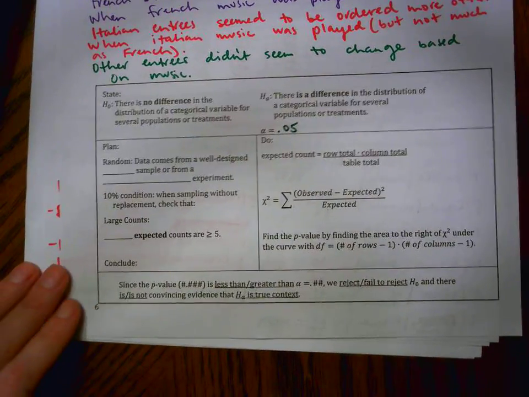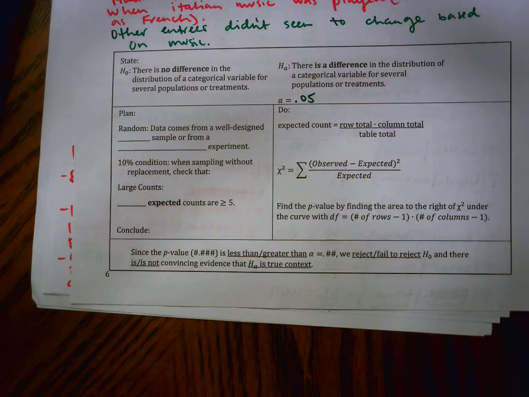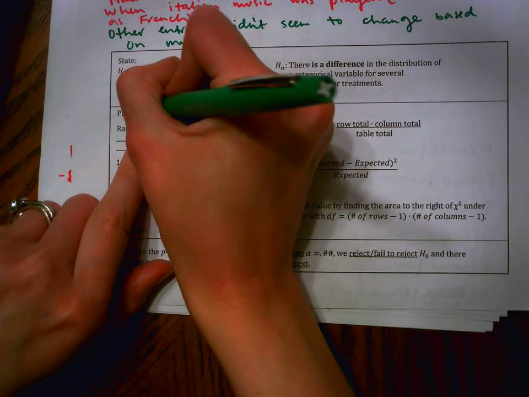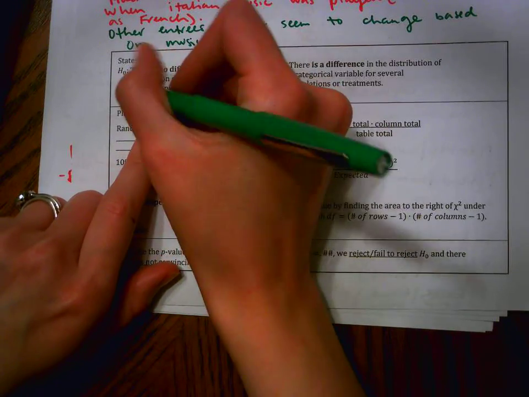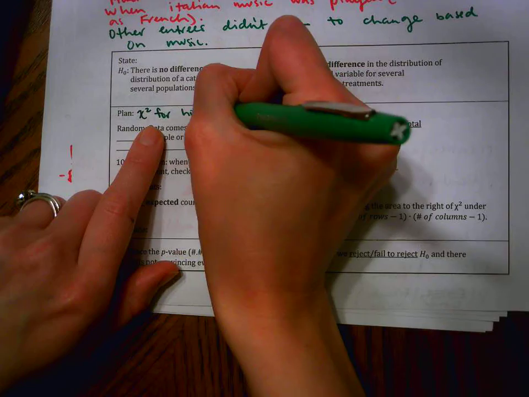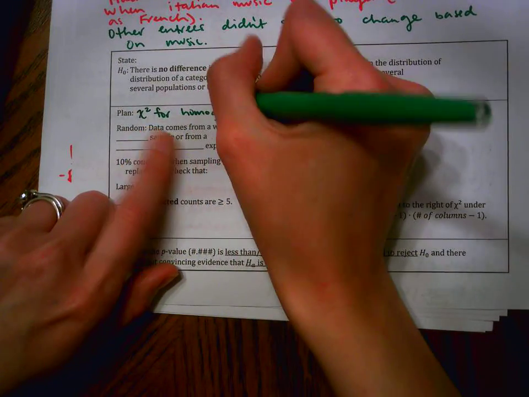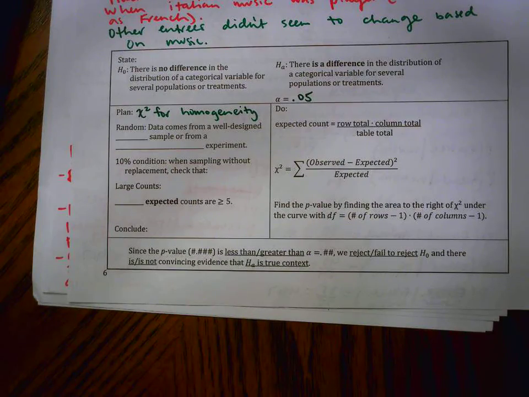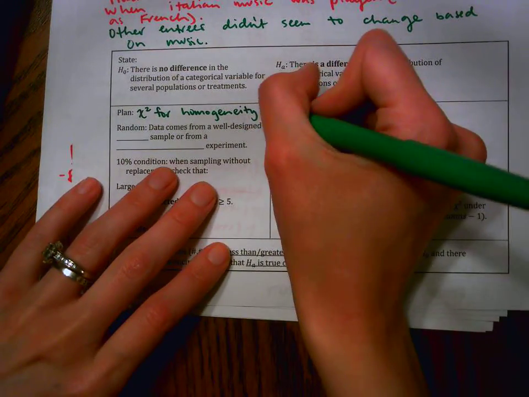So our plan is the same setup, right? Well, we've got to write down our name. So our name would be chi-square. Now it's not goodness of fit, but it's for homogeneity. Make sure I spell that right. Another word, because in your calculator it's not going to be homogeneity, so you could write that down.